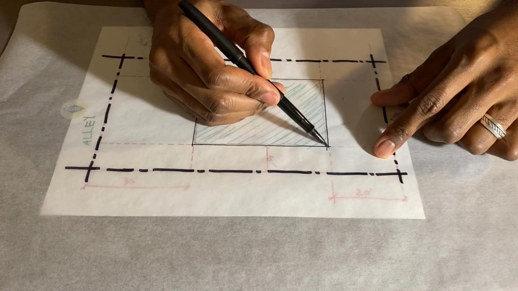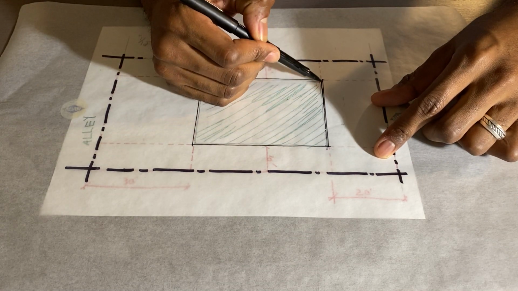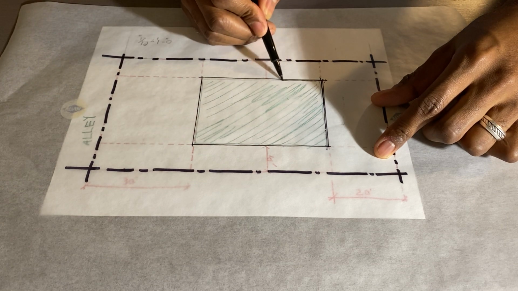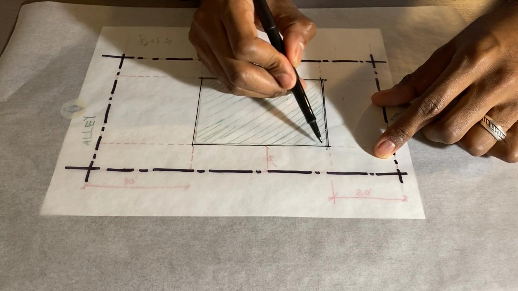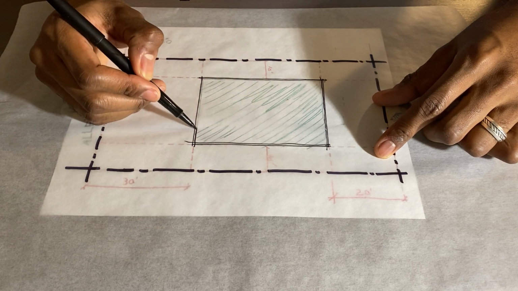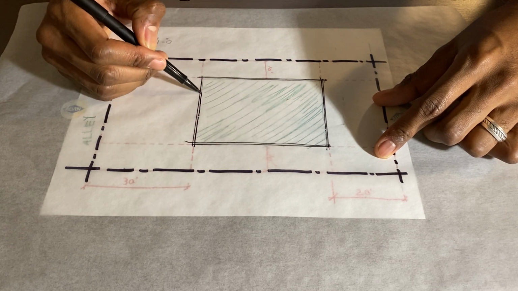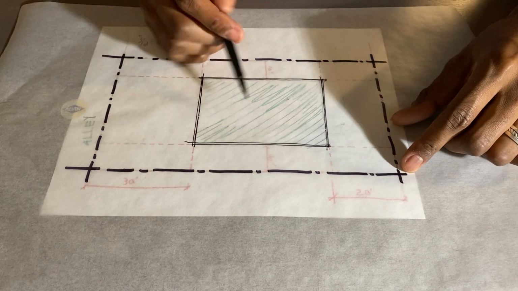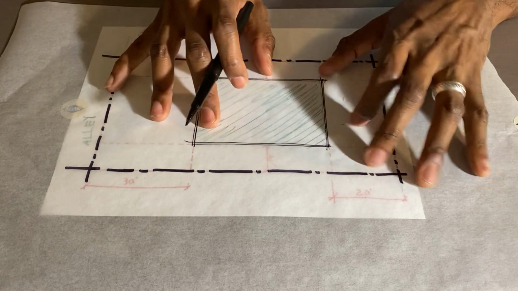Simple as that. I kind of like to fancy it up a little bit. Make some thicker edges to give it some heft, some presence on the page. Again, this is just me being a fancy architect. Don't mind me. And this is roughly 1,500 square feet.